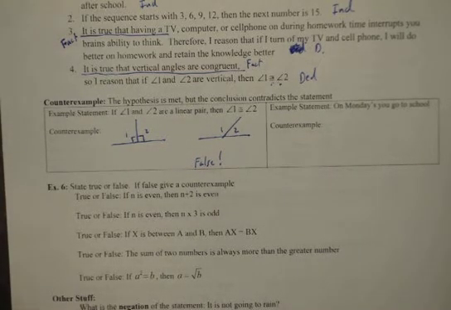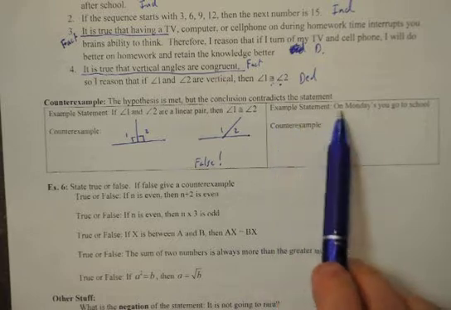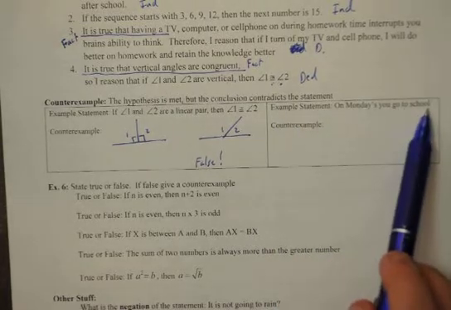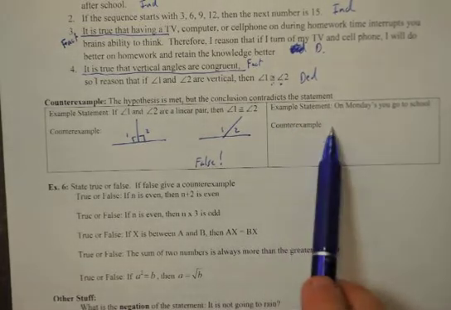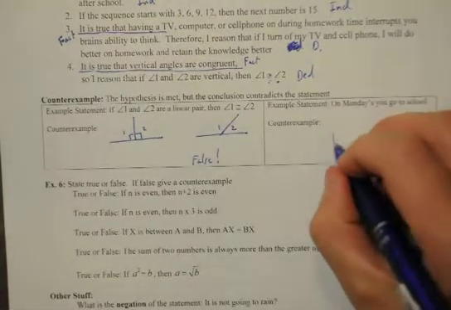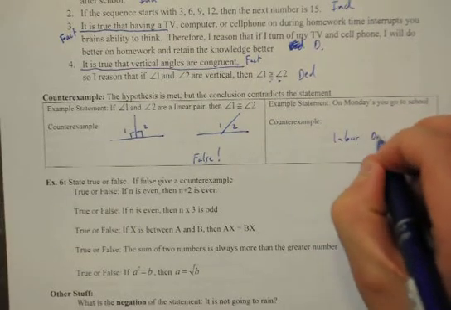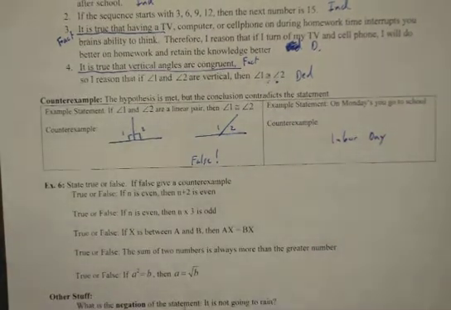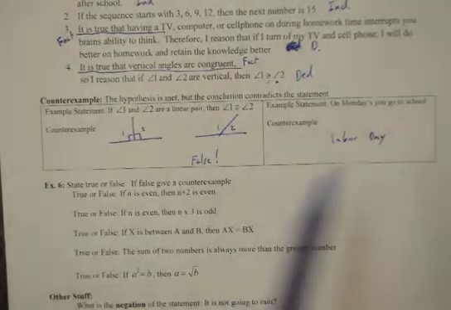You found a counterexample. Statement: on Mondays you go to school. Counterexample: do you go to school on Mondays? Today's Monday. You were in school. However, what about Labor Day? Labor Day is a counterexample. It's a Monday that you did not go to school.